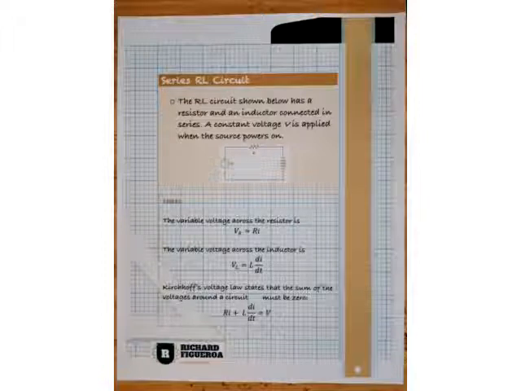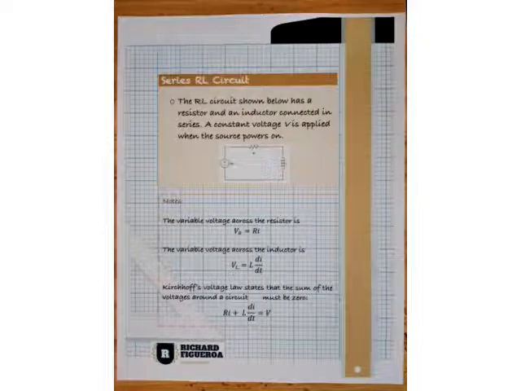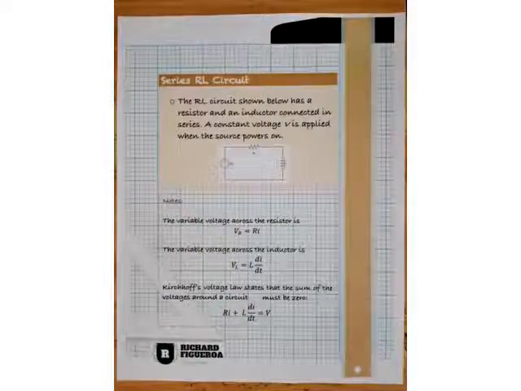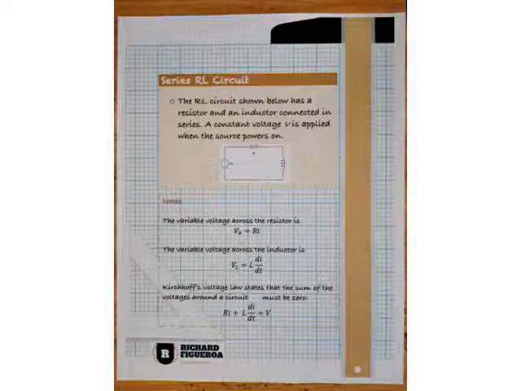Probably I could show the discussion part para at least nakikita ninyo yung drawing kung kailangan nyo siya. Okay. Pag sinabi nating series.